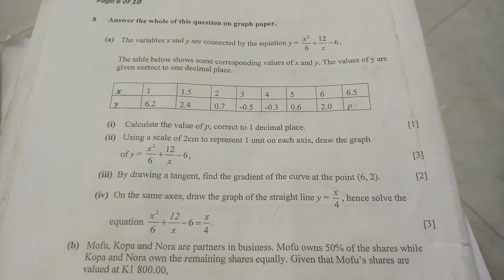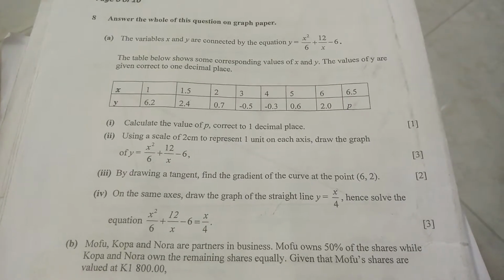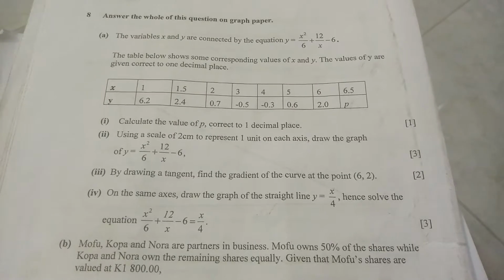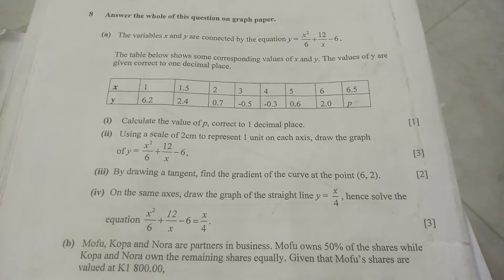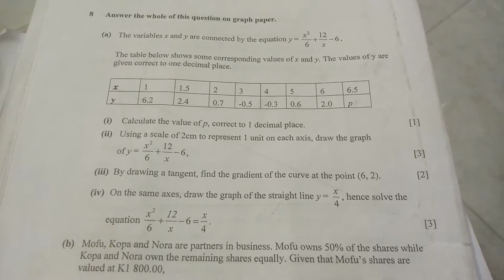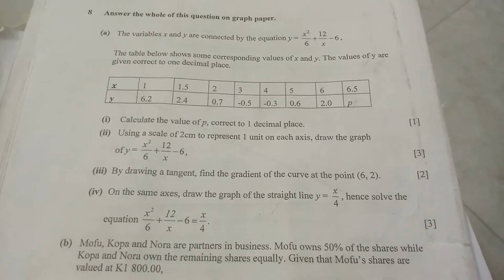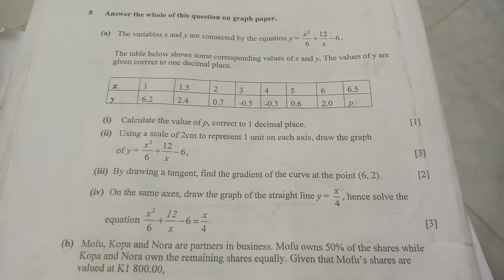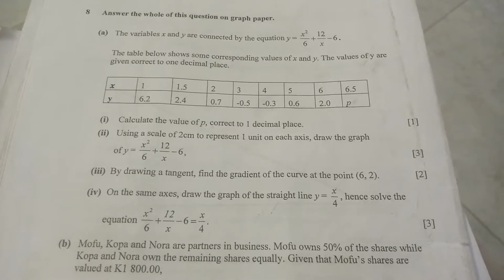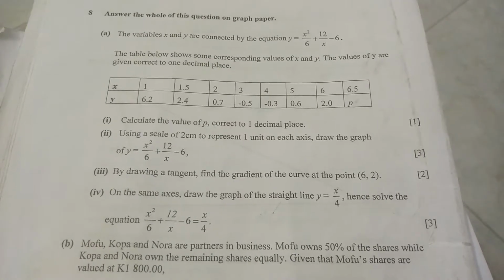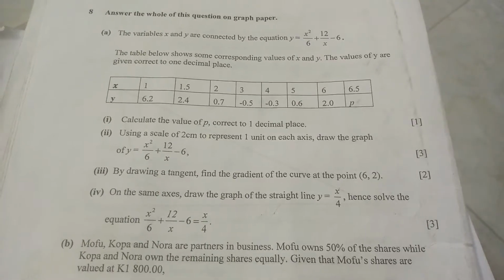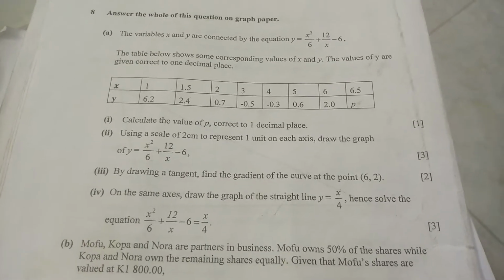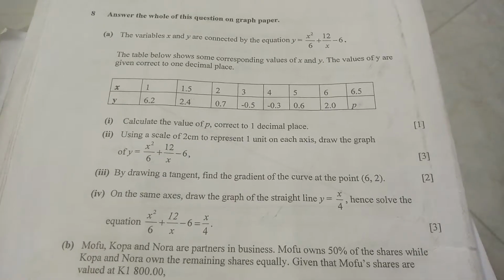We go to the next question. Using a scale of 2 centimeters to represent 1 unit on each axis, draw the graph of y equal to x squared over 6 plus 12 over x minus 6. Let's draw the graph of that equation on the graph paper.